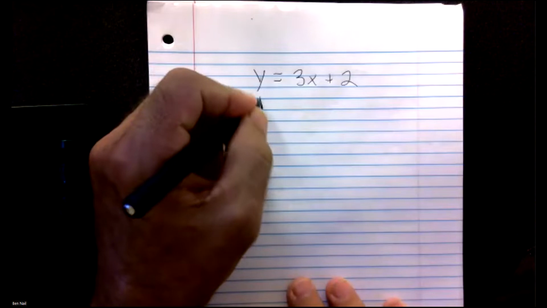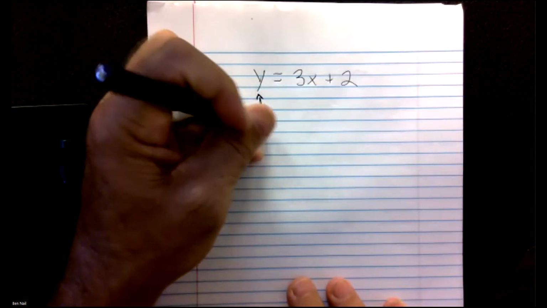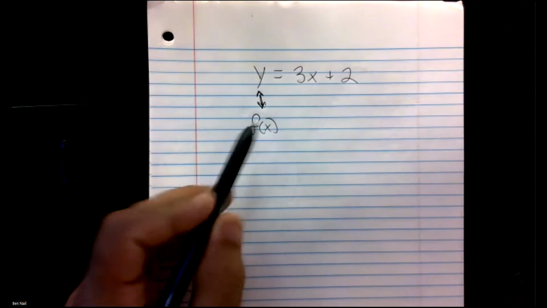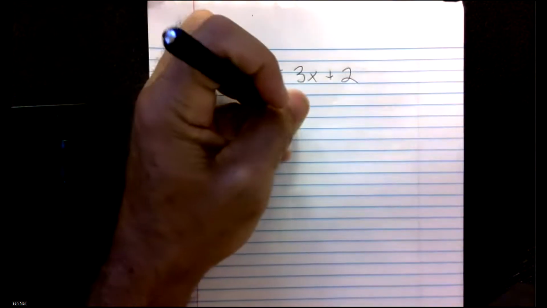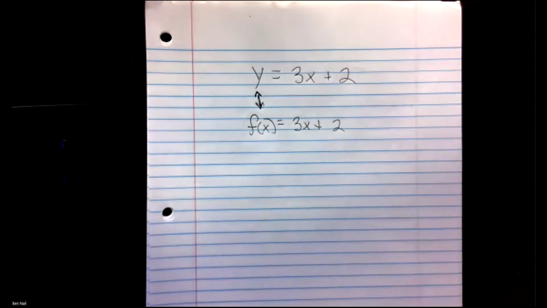The y is completely interchangeable with f parentheses x. This is called function notation. And it just simply writes the equation as an expression of x. These two things mean the same thing.